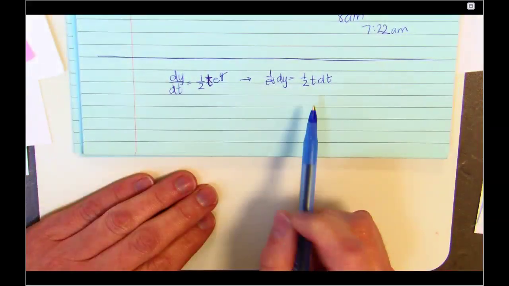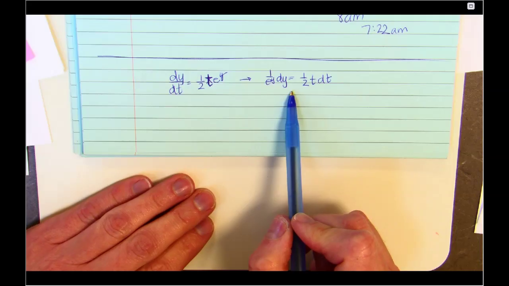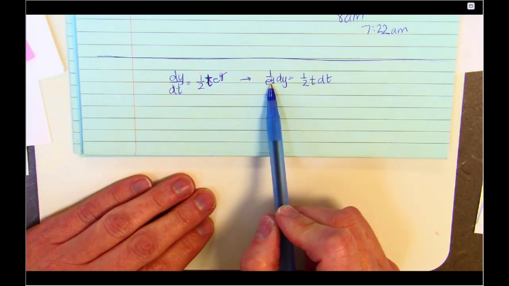This is the same thing where you just flip everything. Okay, right here.